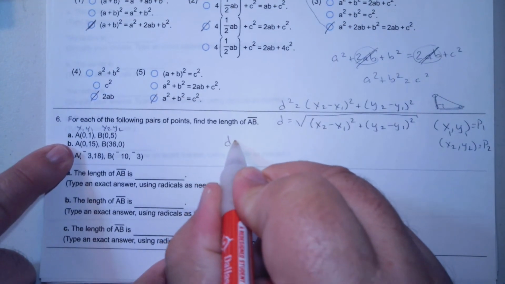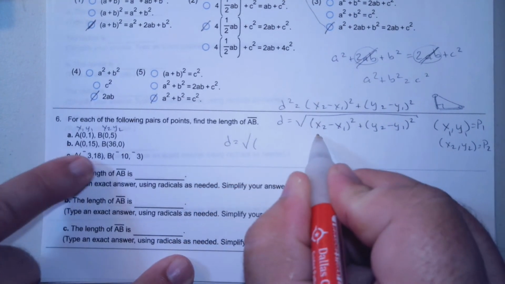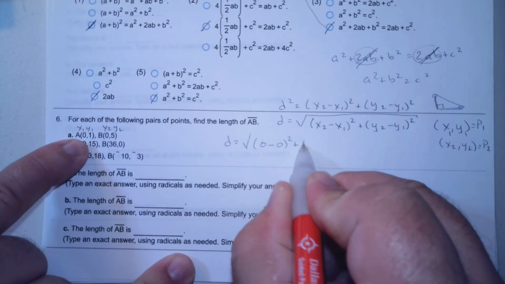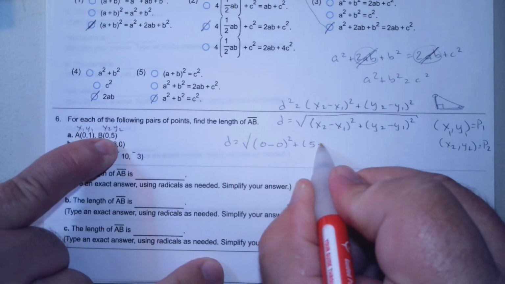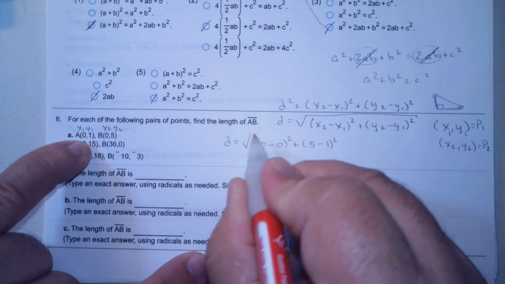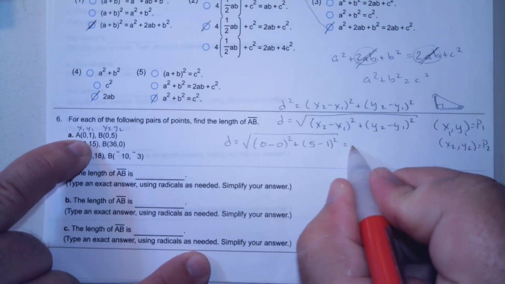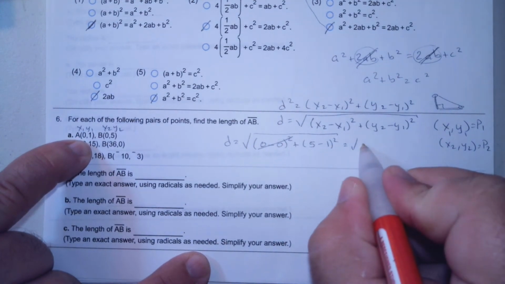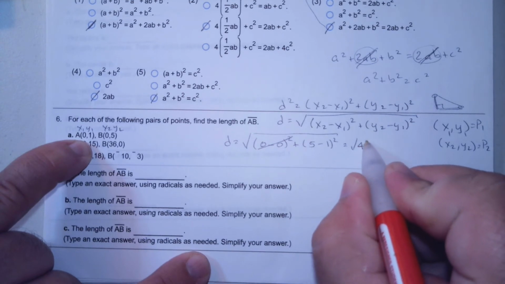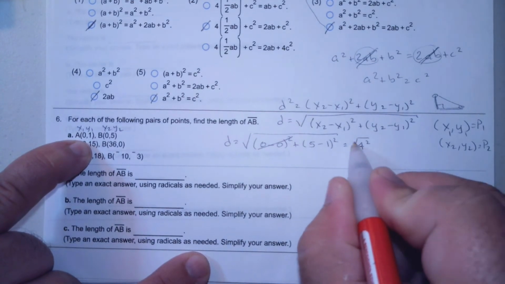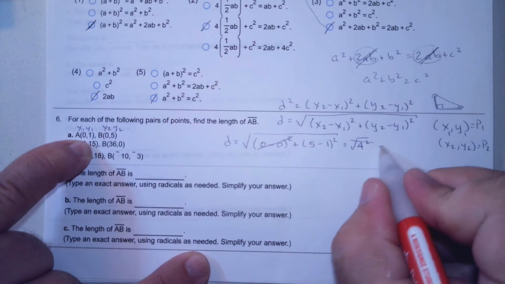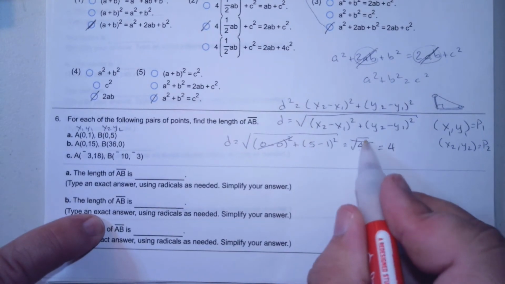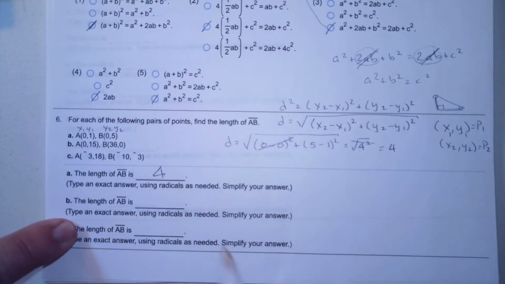So we have x2 is 0, x1 is 0, squared, y2 is 5 minus y1 is 1. 0 minus 0 is 0, 5 minus 1 is 4. We know that the square and the square root cancel, so that's 4. Or I can go 4 squared is 16, square root of 16 is 4. So that's 4.